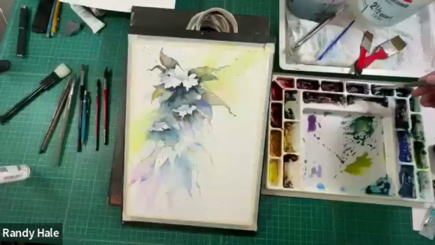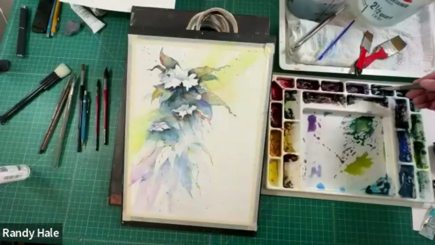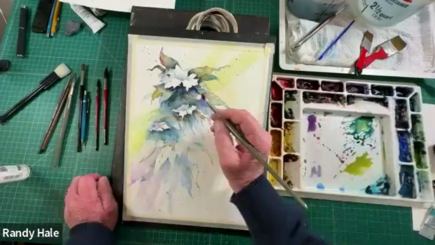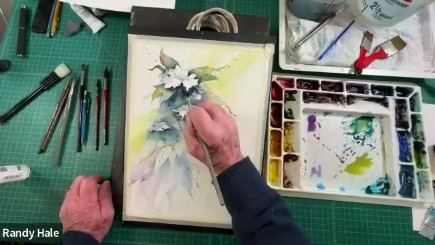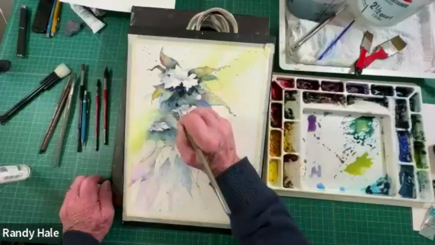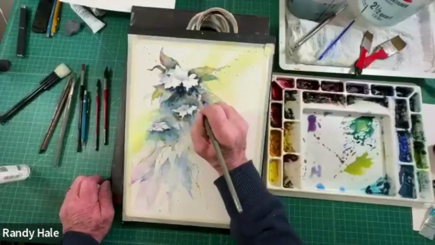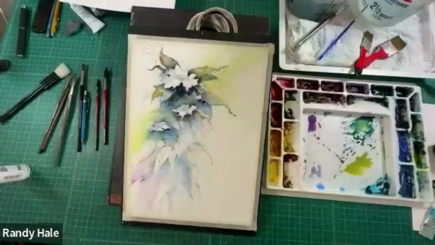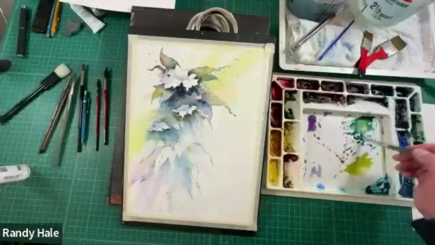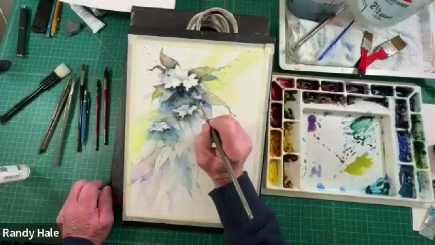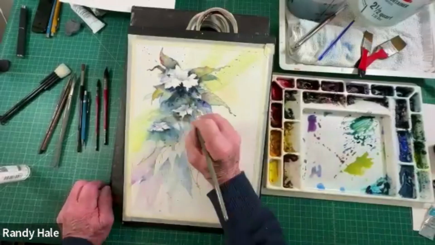So now we still have some areas up in here that need to be a little darker. I'm going to come back in and just put some dry brush shapes in here underneath some of these spots, just to create some really nice darks that are rich and not too obvious.